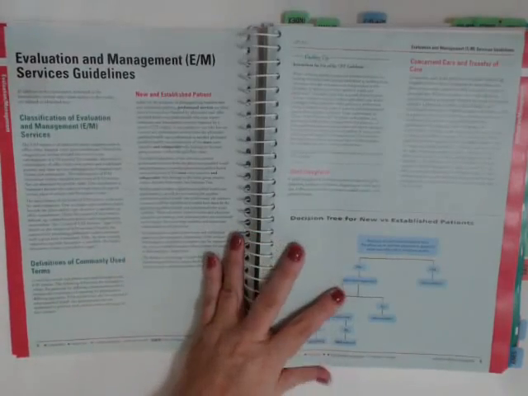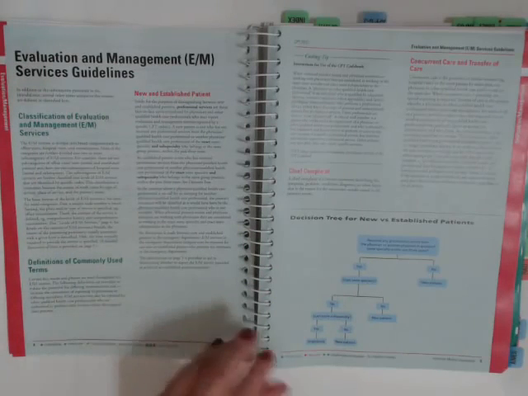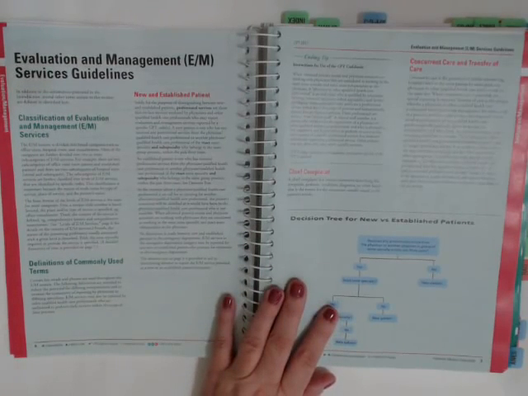Your green pages, again, are your guidelines. You must know your guidelines in order to apply your codes correctly.